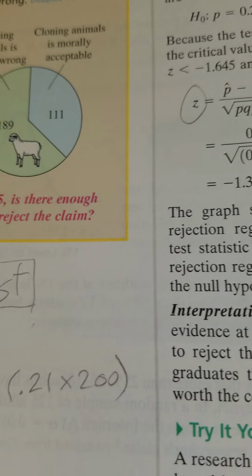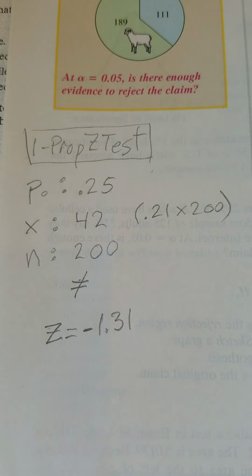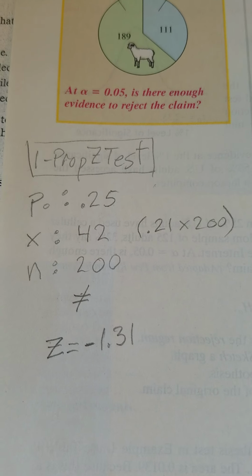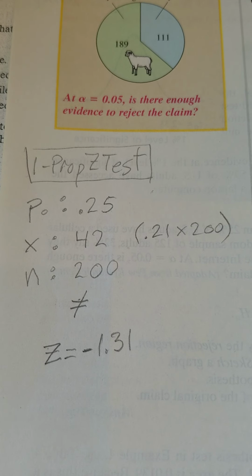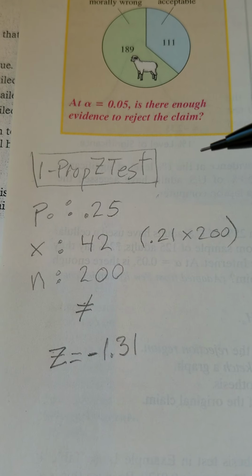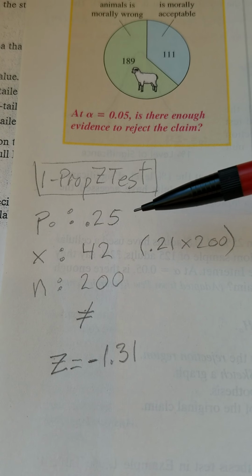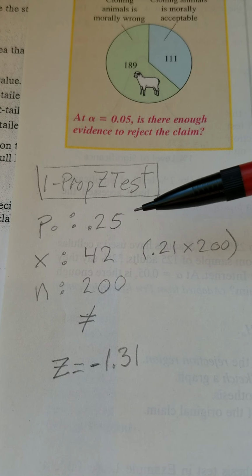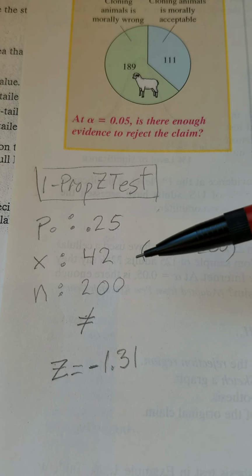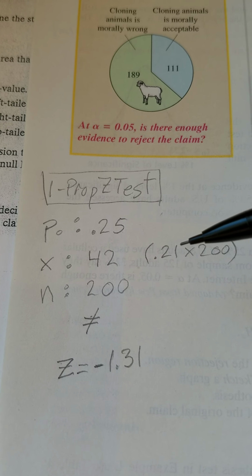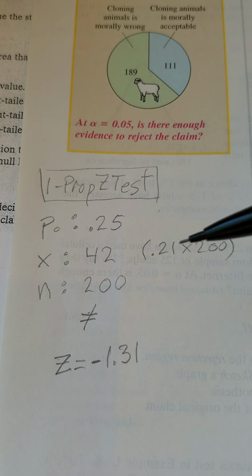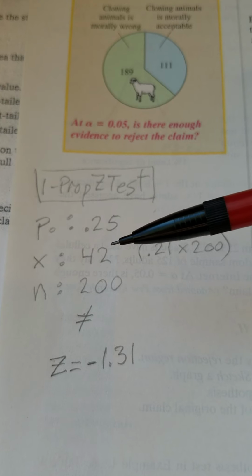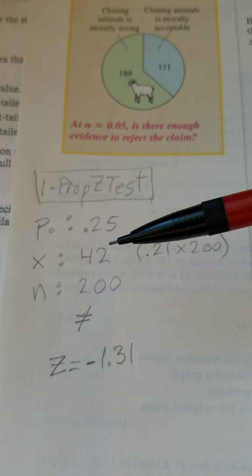Then you do your test. It's a one proportion z test. Everything's z. That's why it's inverse norm. There's your p, that's what they claim. And then 42 is 21% of 200. Sample size, this cannot be a decimal. Remember that, you've run into this before.